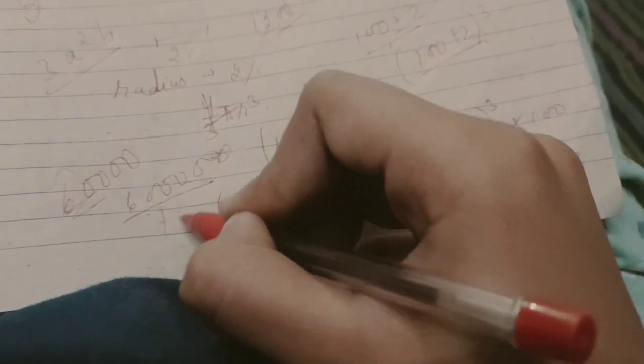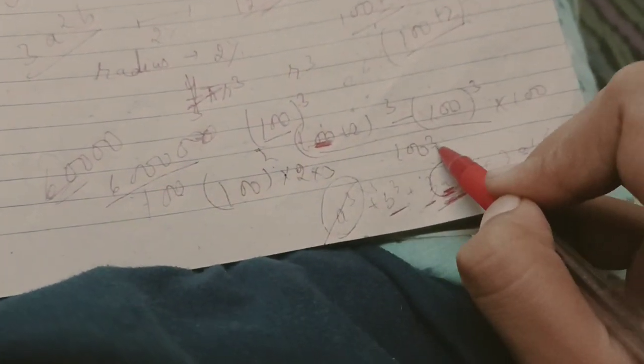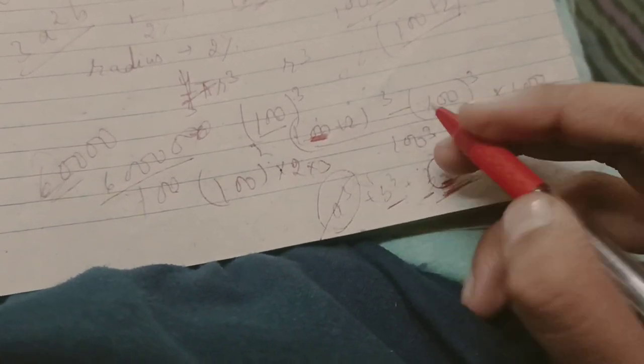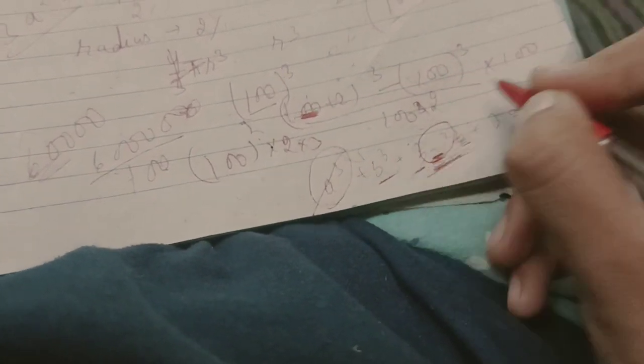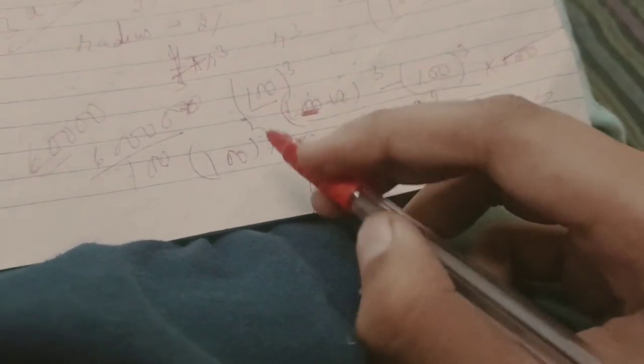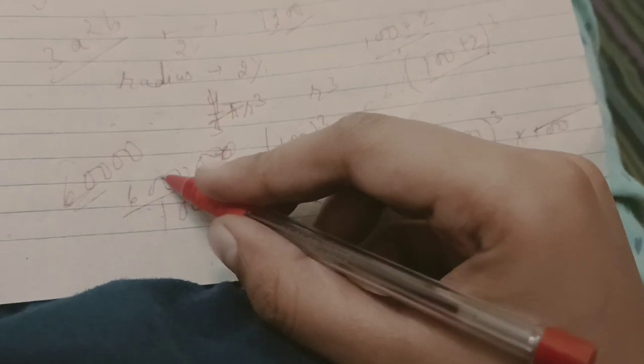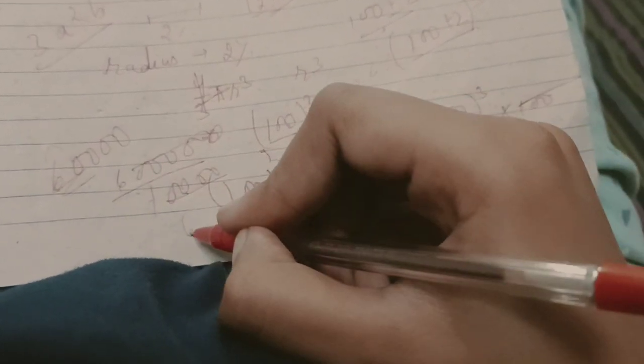When this gets divided by the remaining, it gets cancelled out with this one, and the remaining here is 2 only. So this 2, now this gets cancelled with this one, and we get nearly 6.